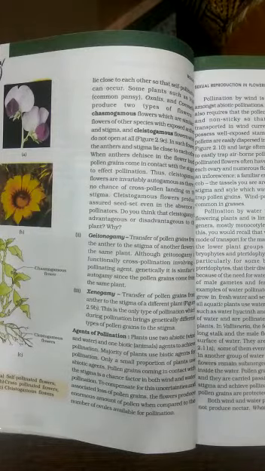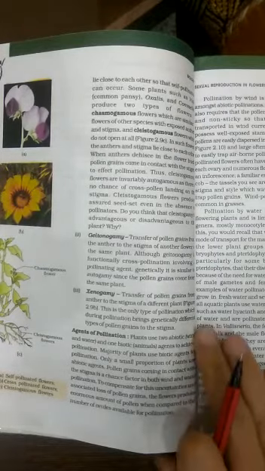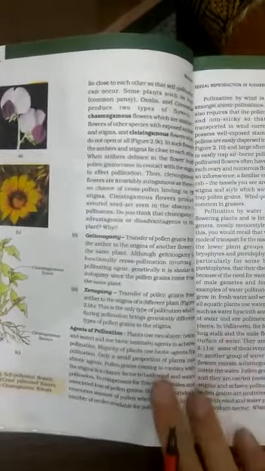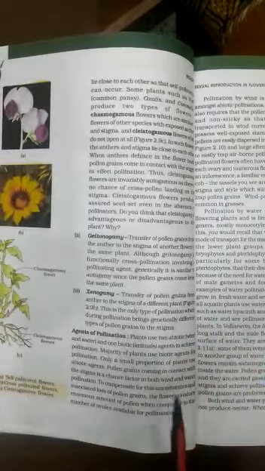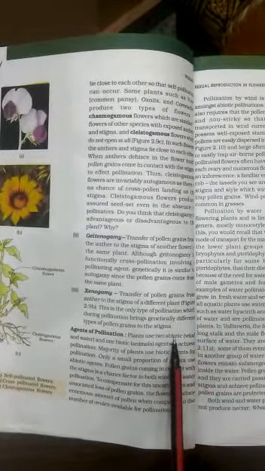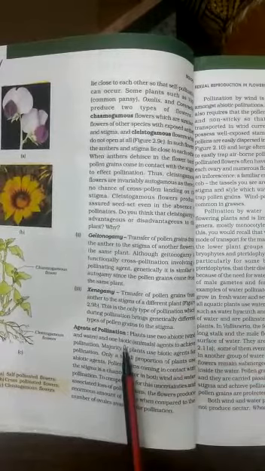Now the next thing as per NCERT is the agents of pollination. There are various types of agents which are grouped as abiotic agents and biotic agents.